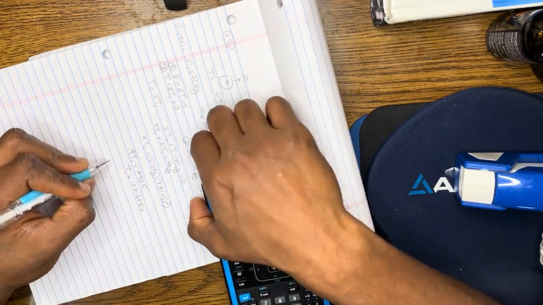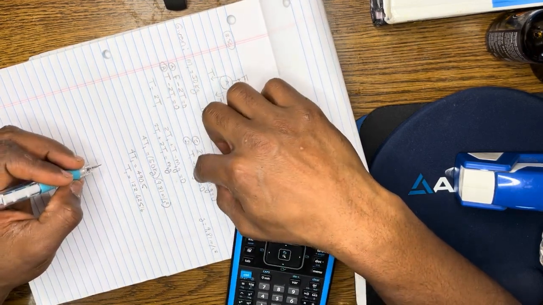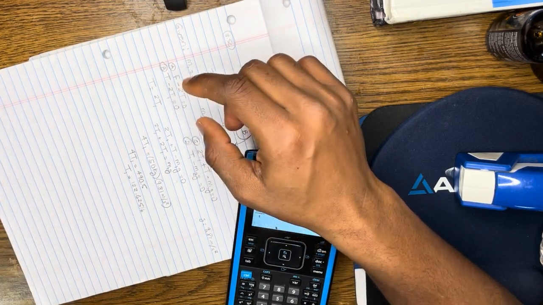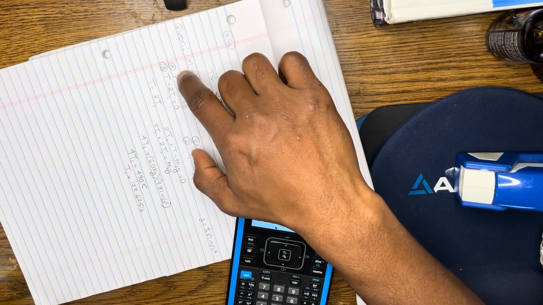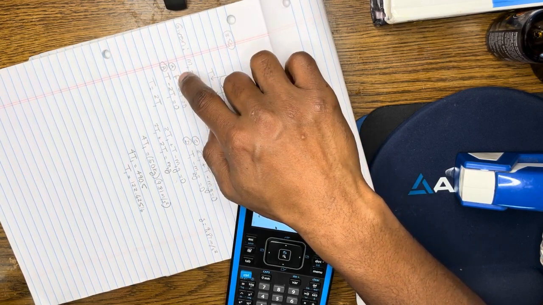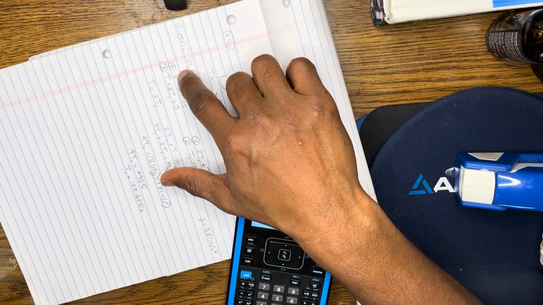And then we will get equation D. The reason we did not use equation A is because it has one unknown that is not in any other equations. We have F here.